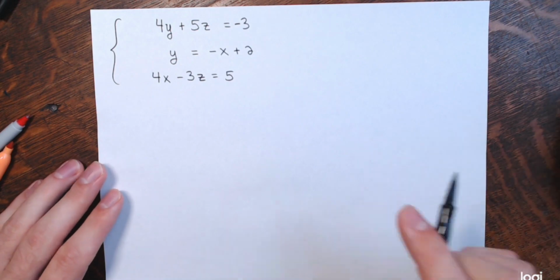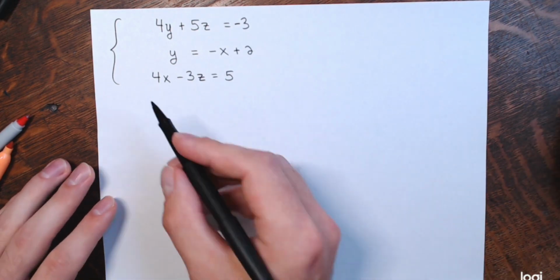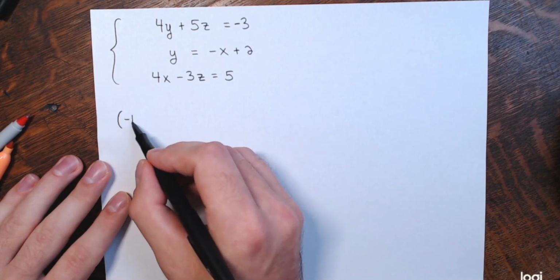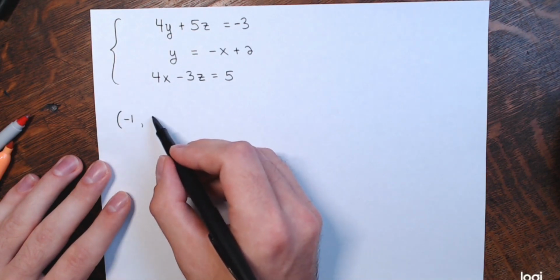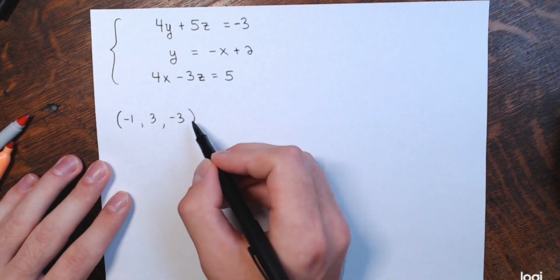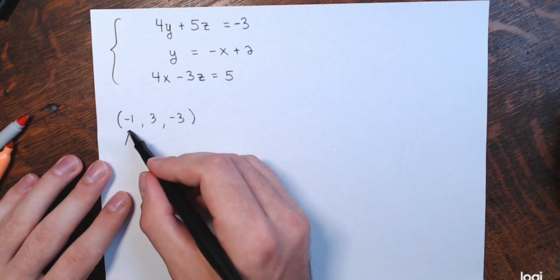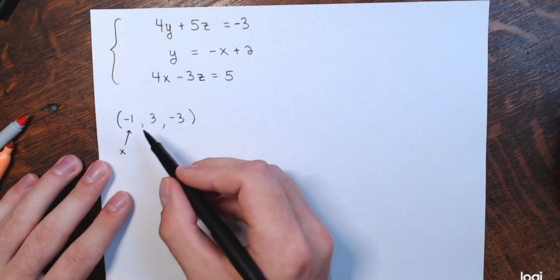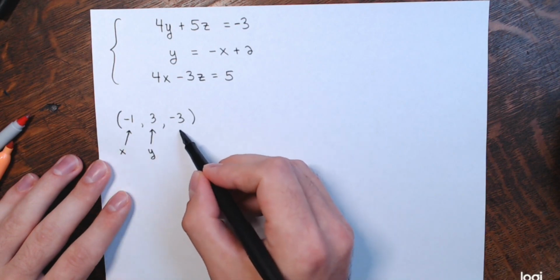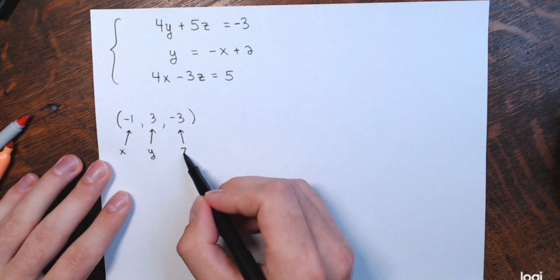All right, so once again, here's the system we were given, and the ordered triple we're given is -1, 3, -3. And don't forget, -1 is the x value, 3 is the y value, and -3 is the z value.